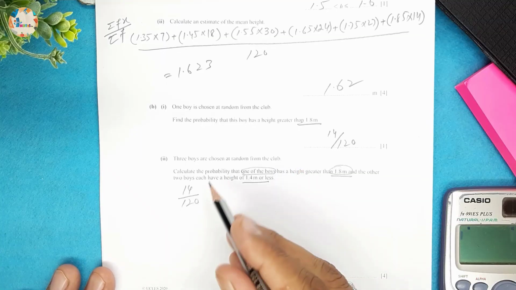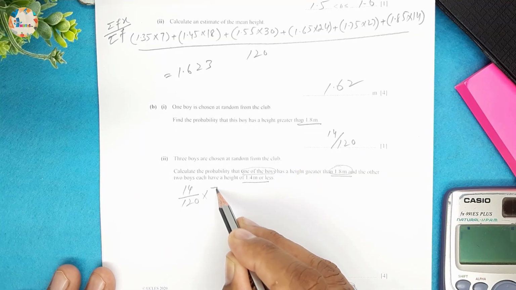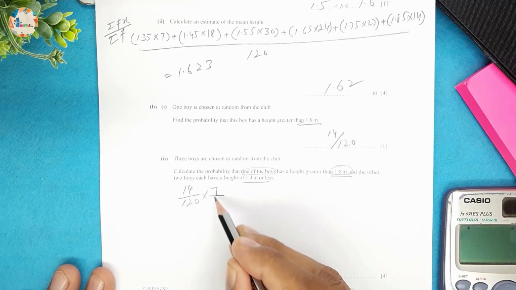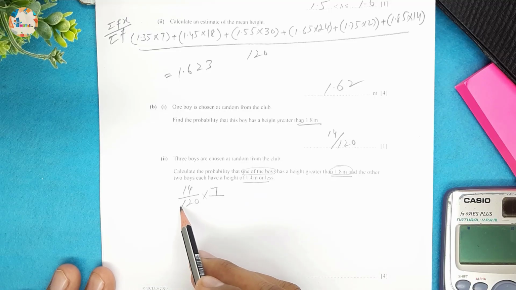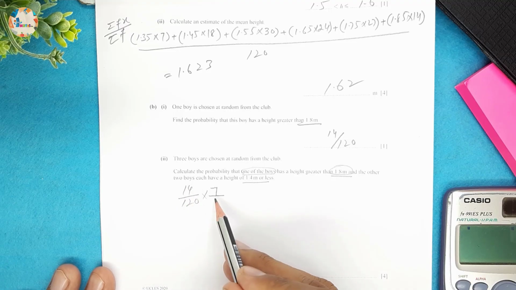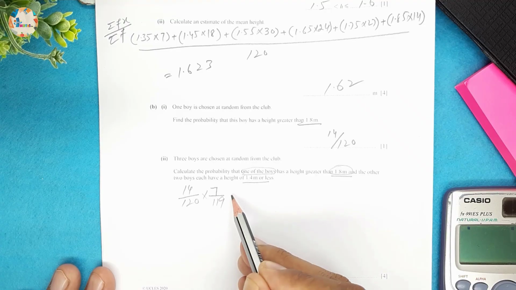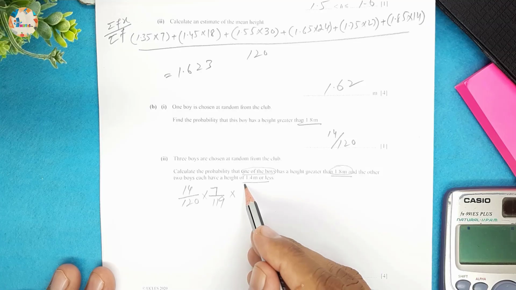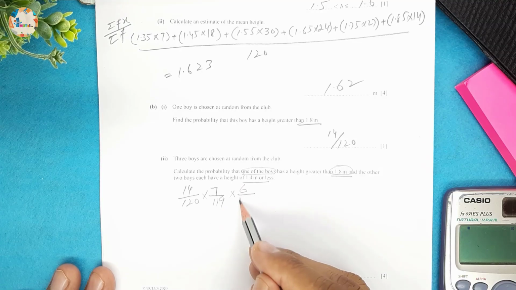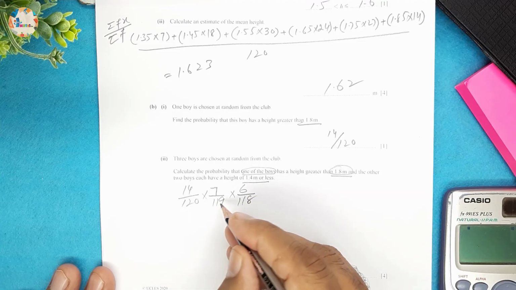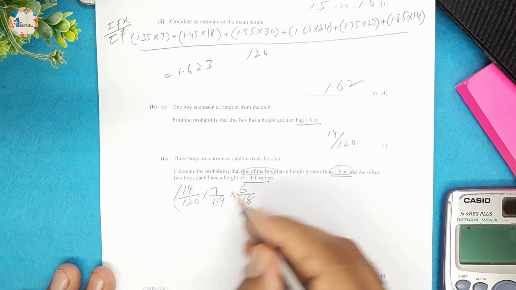So we multiply by 7 over the remaining boys, which will not be 120. One has gone, so it will be 119, and the second will also be from this range, which will be 6 over 118 because one fewer.